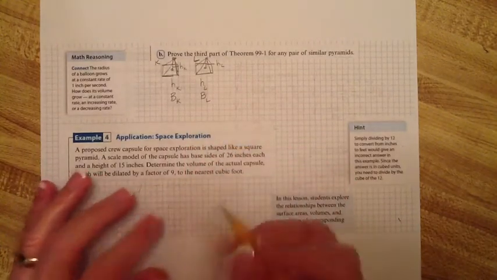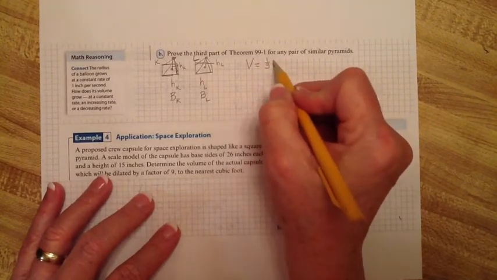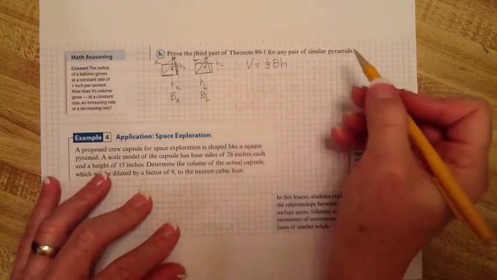So let's use the formula for volume of a pyramid, which is 1/3 area of the base times the height.